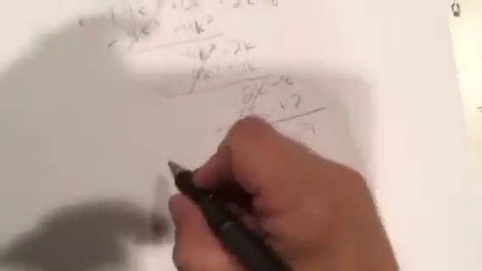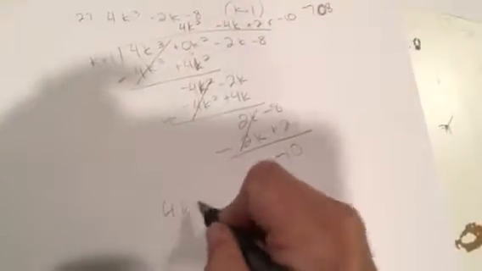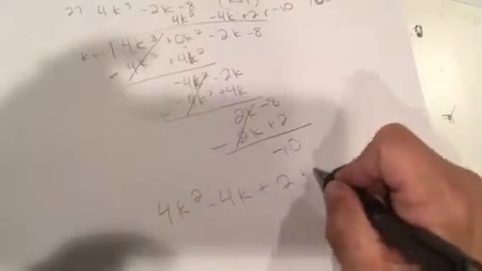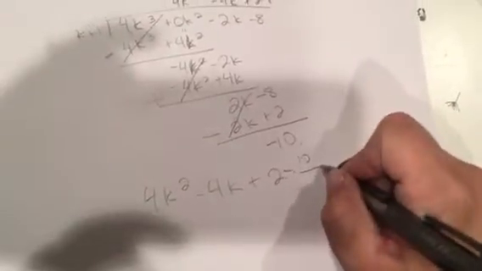The way you can write that answer is 4k squared minus 4k plus 2 minus 10 over k plus 1. You do it over whatever it was you divided by in the first place. So I'm going to leave that for a second for you to look at. That's the answer.